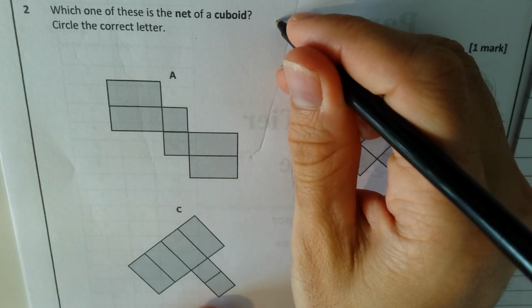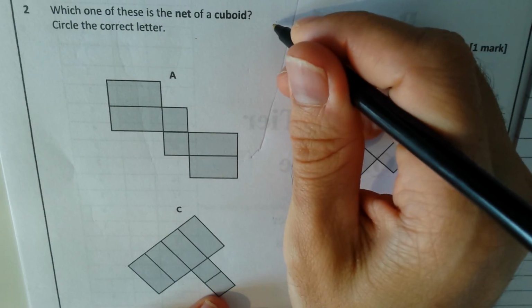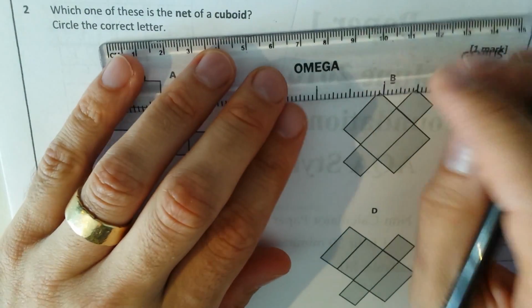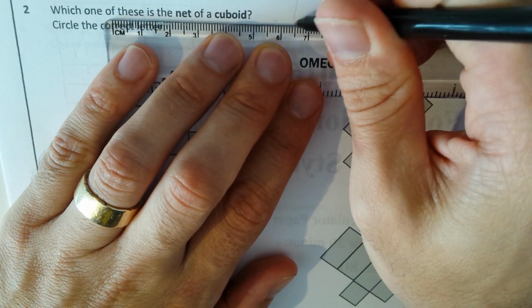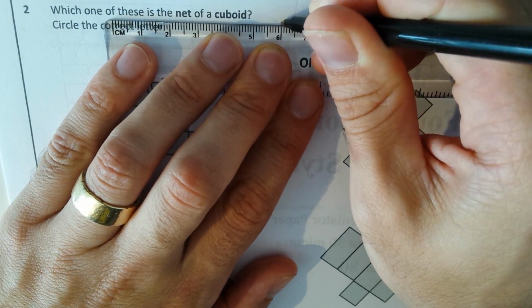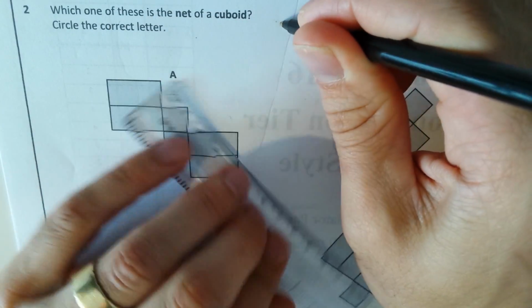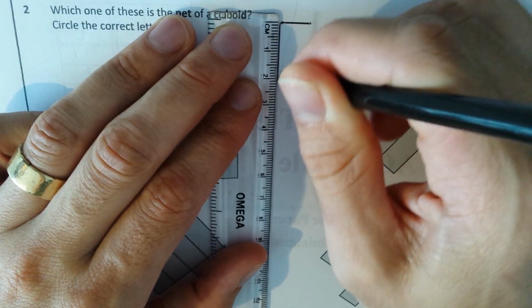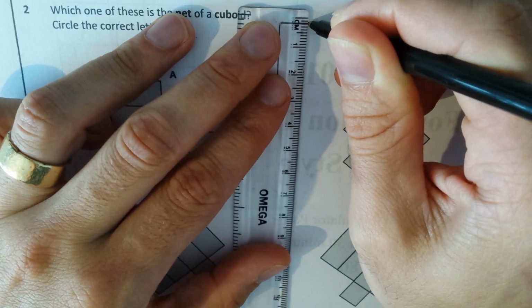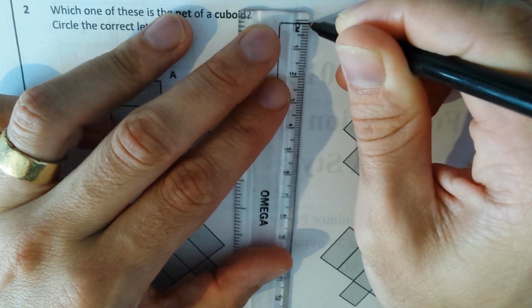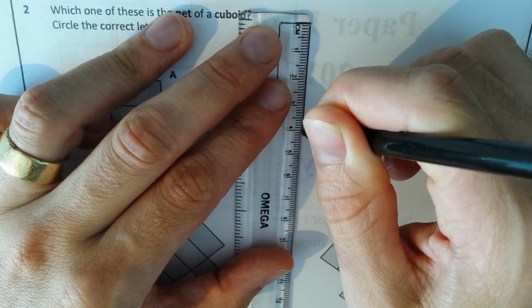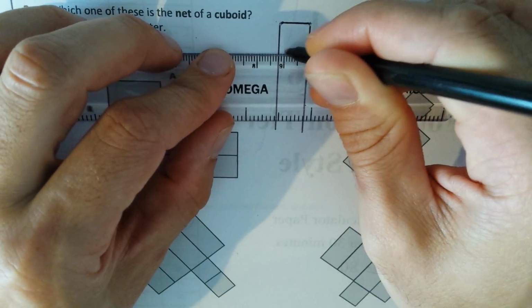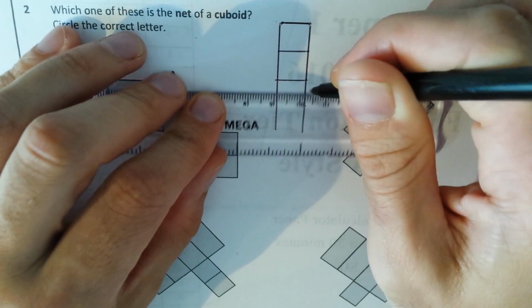And hopefully at some stage you will have done the net of a cube. That's our most common one. So if we draw a cube, hopefully you know, the net of a cube is something like this, this won't be perfect, something like this.